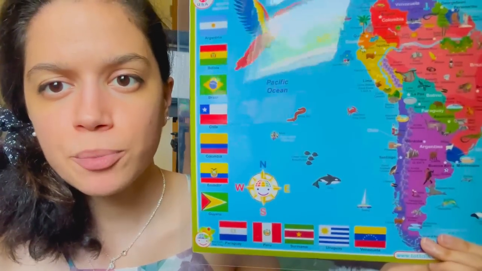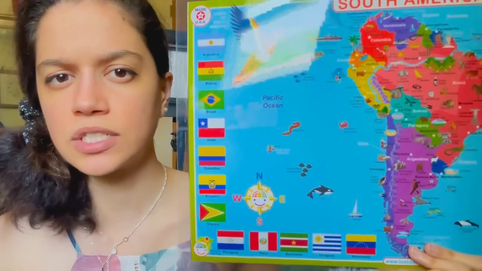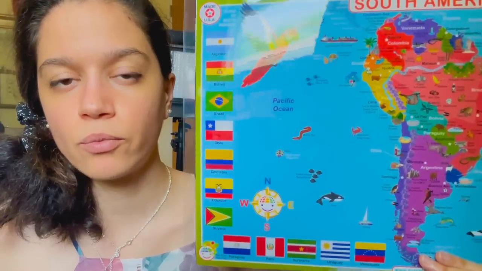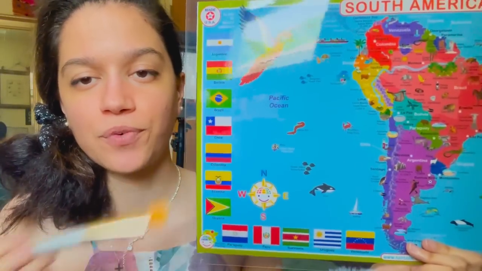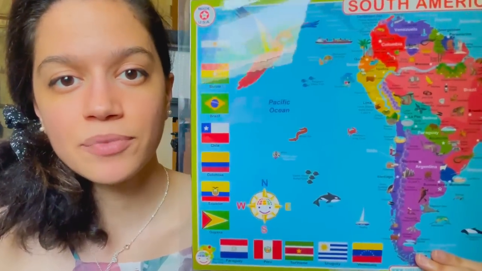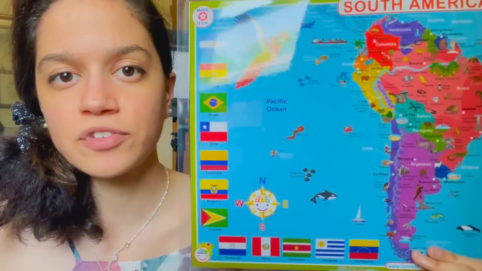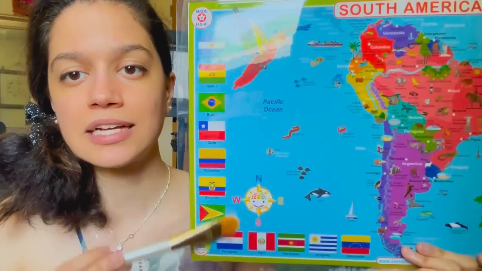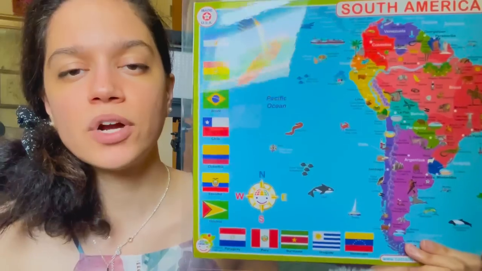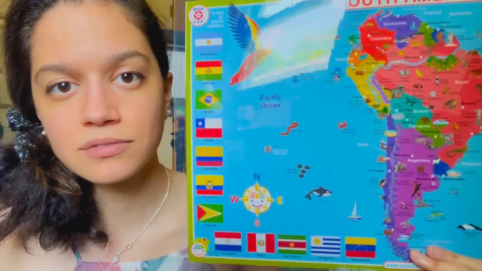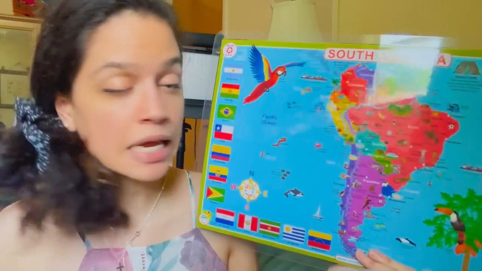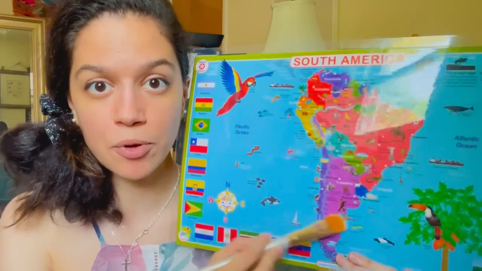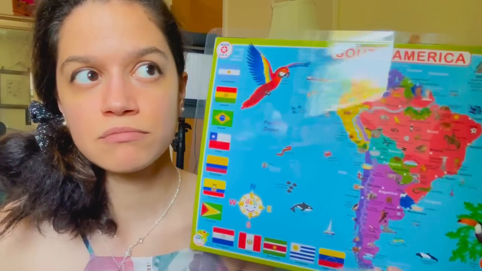Now, can you show me the flag of Chile? It looks a little bit like the Texan flag. What is the flag of Chile? Very good. Right there. And lastly, can you show me the Uruguay flag? This is the last flag in the flag bank. So what is the flag of Uruguay? Very good. This one right here. Very beautiful.